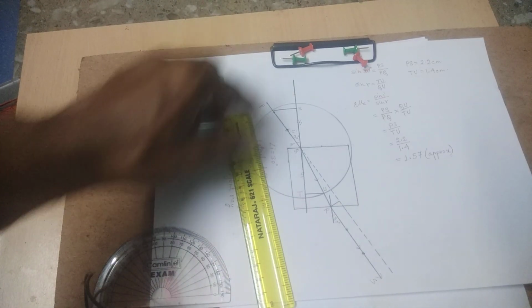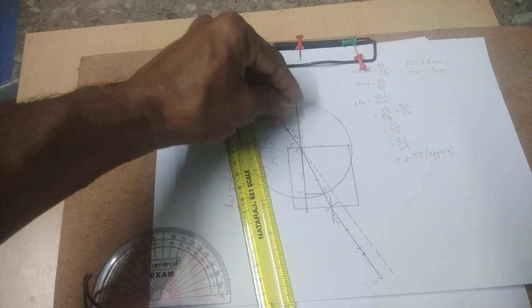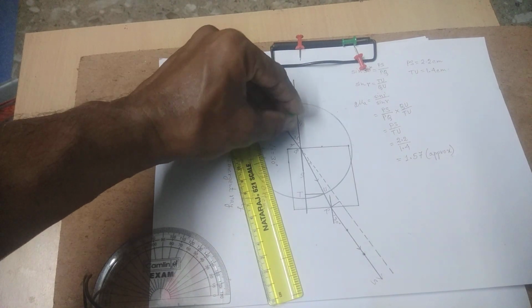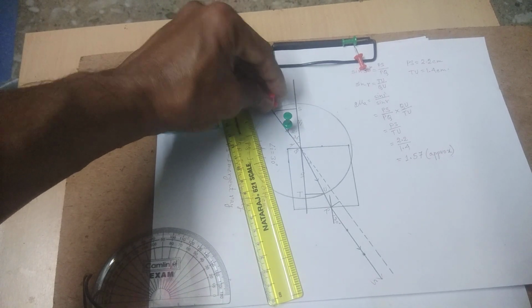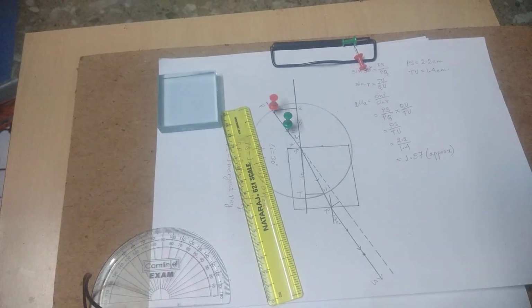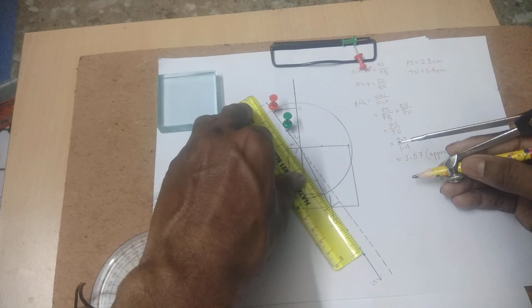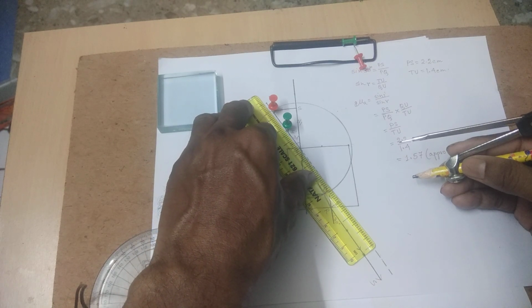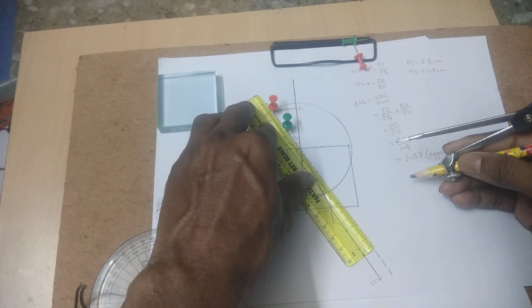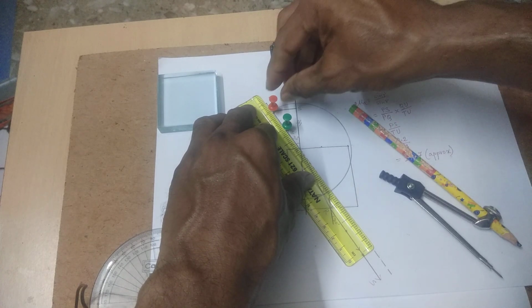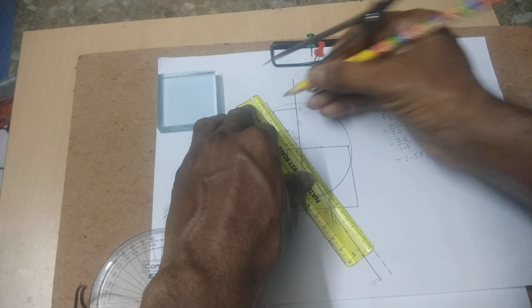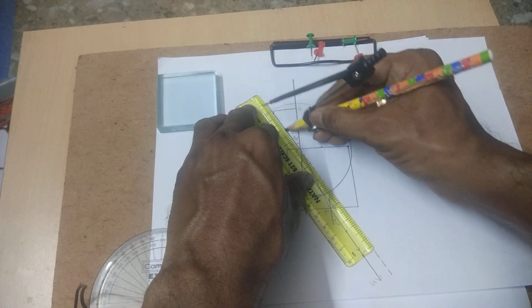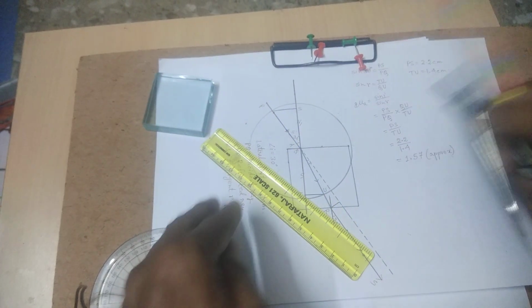Now, we have taken two pins here, at point A, green, and at point B, red. Now, with this line, make the incident ray. In this way, you have to take the straight line and, removing the red and green pins, make the incident ray. Here we made the incident ray.